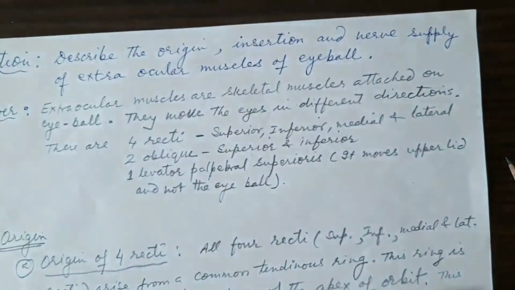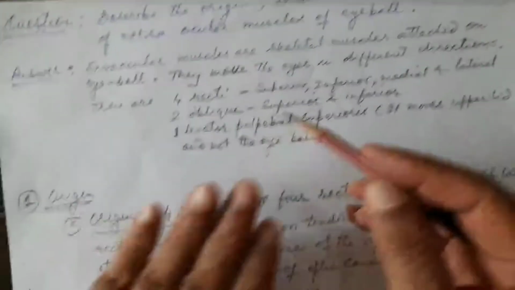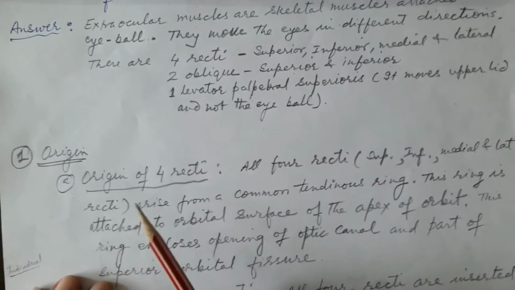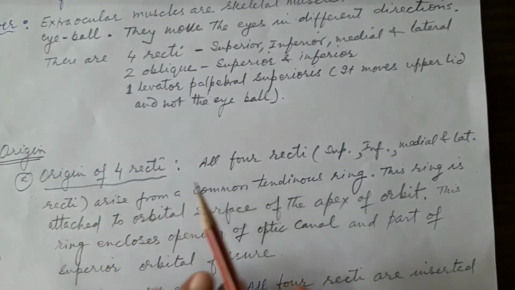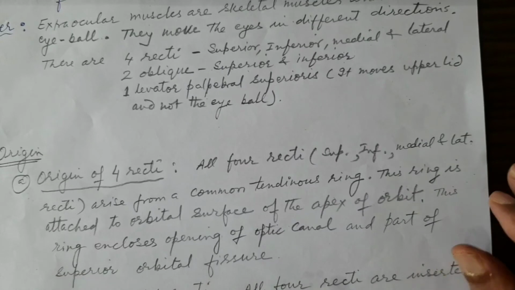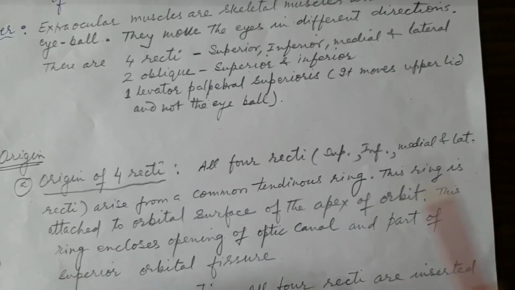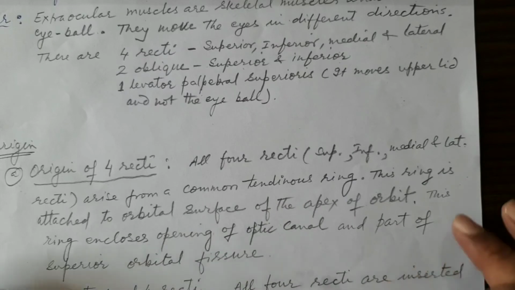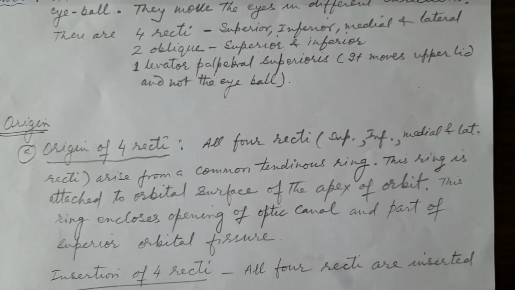Let us now come to our question about the muscles. Let us come to the origin of the four recti: superior rectus, inferior rectus, as well as the medial and lateral rectus. All these four recti arise from a common tendinous ring, as I said, and this ring is attached to the orbital surface of the apex of the orbit. This ring is enclosing the opening of the optic canal and part of the superior orbital fissure.